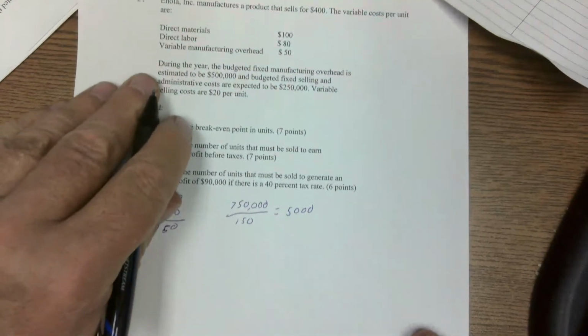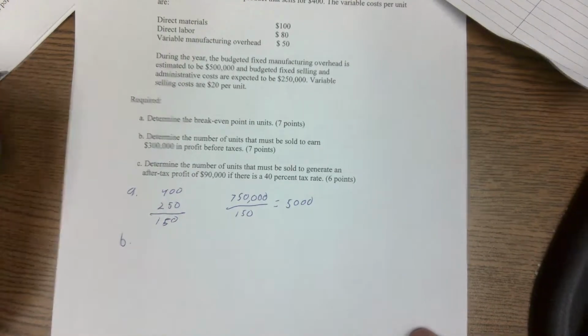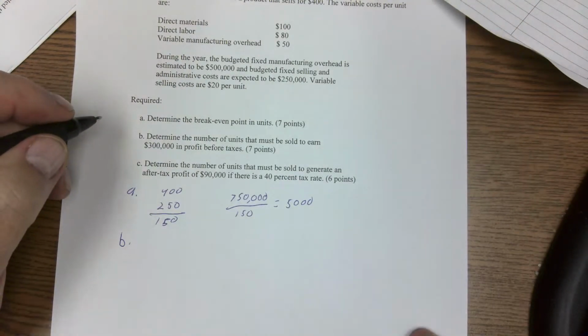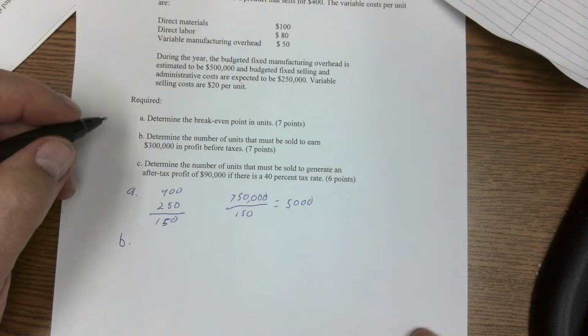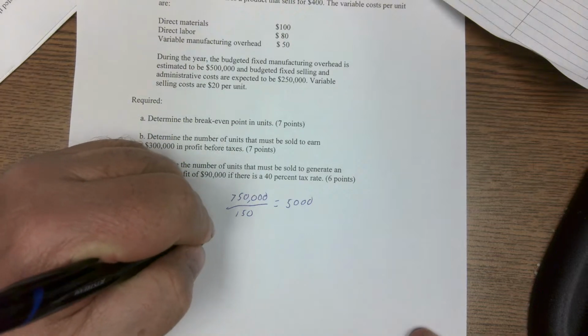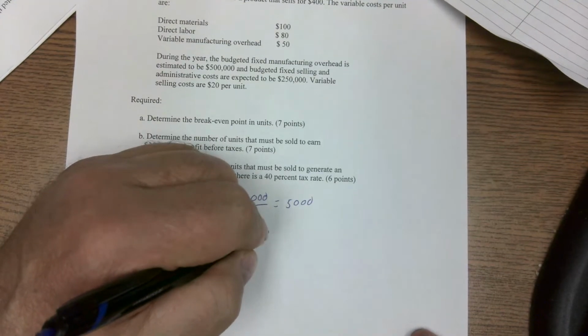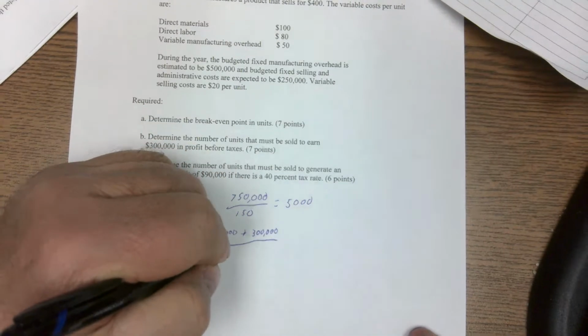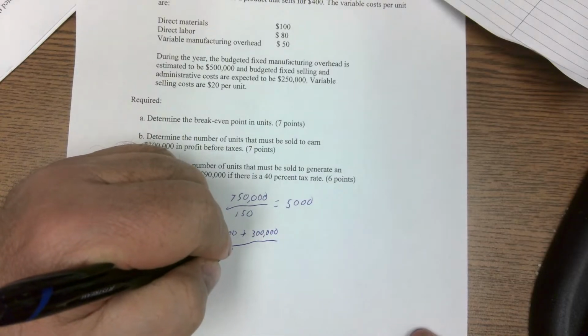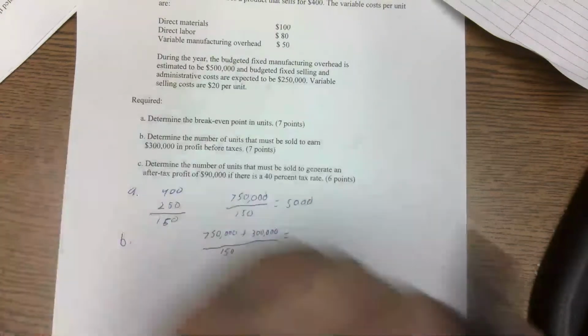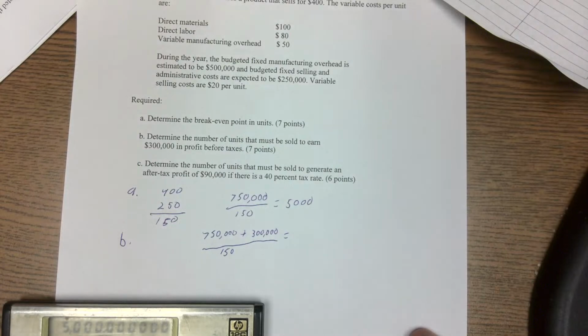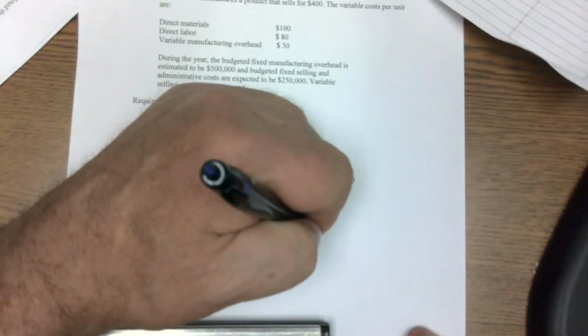Okay, then B. Determine the units that must be sold to earn 300,000 in profits before taxes. So that'll be 750 fixed costs plus 300,000 target profit divided by 150. And so that's 1,050,000. And that's going to be 7,000.